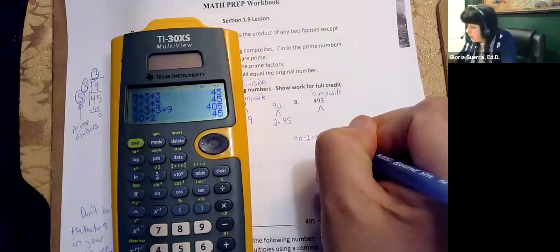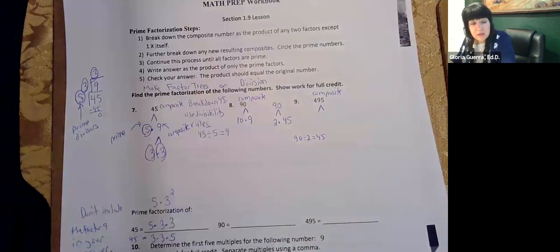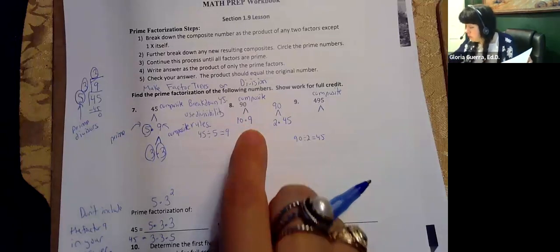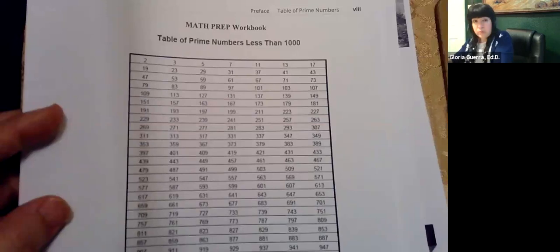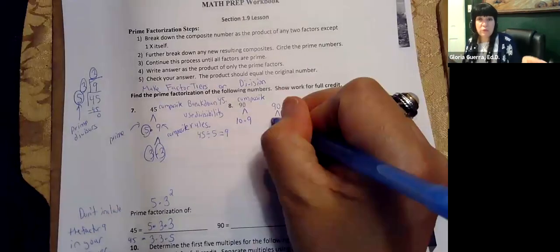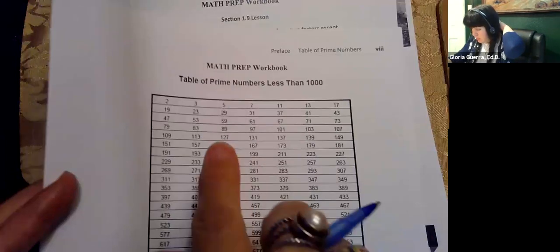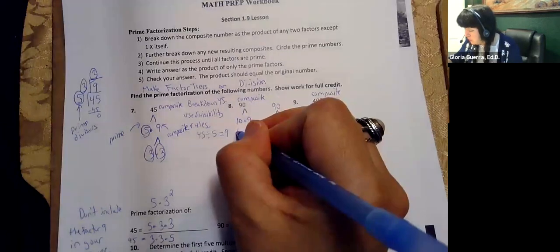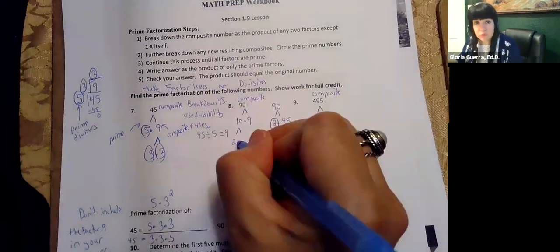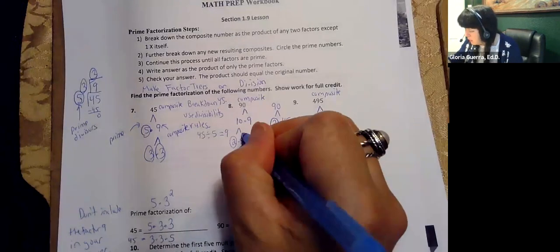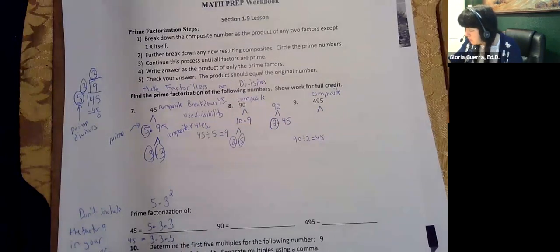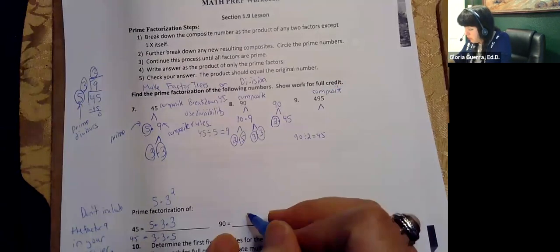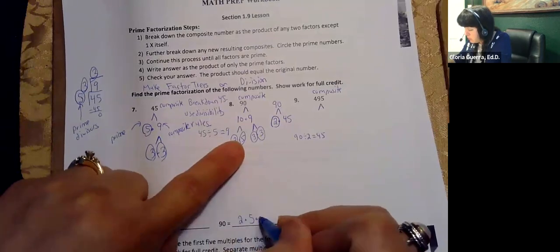Okay. But now here, nothing's prime. 10 and 9, none of those numbers are on here. None of those are prime. But here, 2 times 45, you can circle 2 because 2 is prime. But then these others, you've got to break them down. You've got to break down 10 because those are composite. So 10 is 2 times 5. And see, those are prime. And 9 is 3 times 3, and those are prime. So that means 90 is equal to 2 times 5 times 3 times 3.